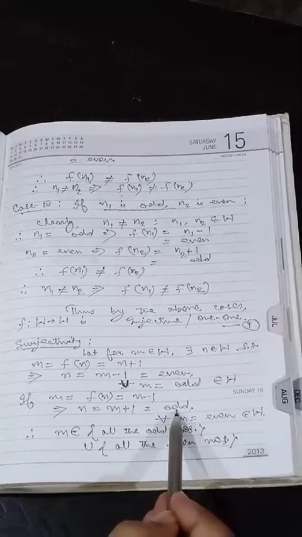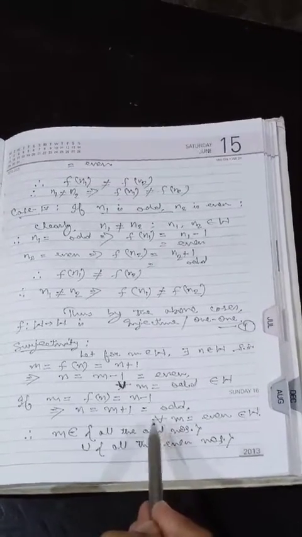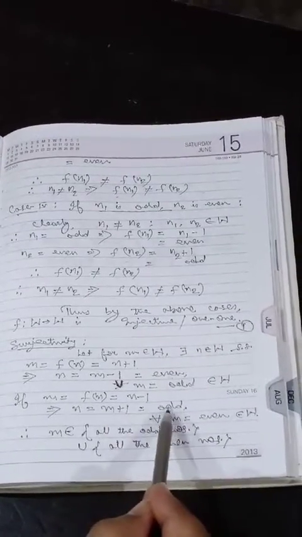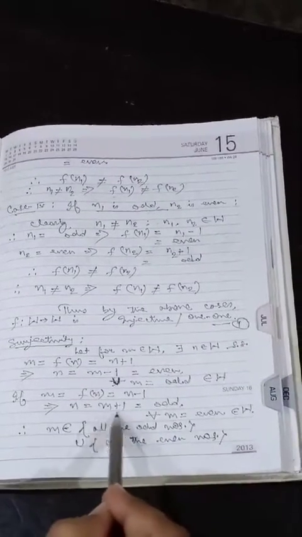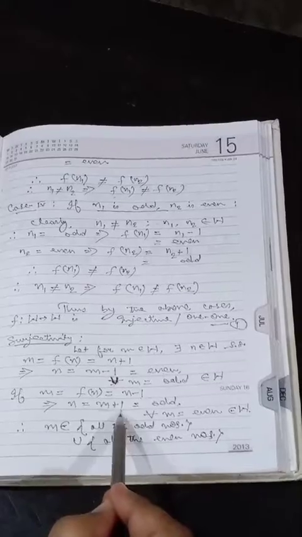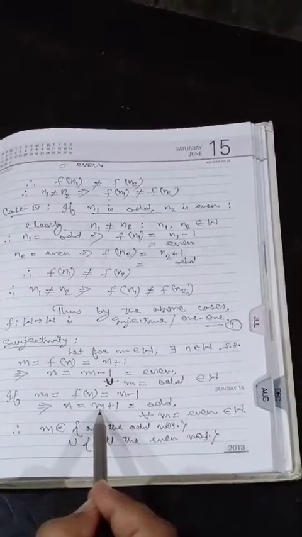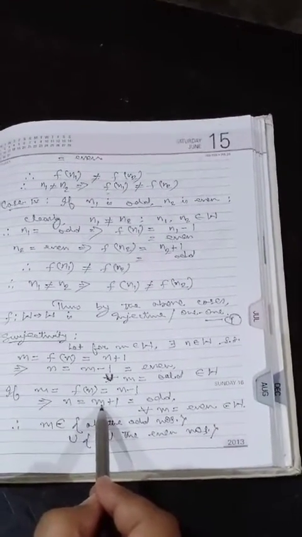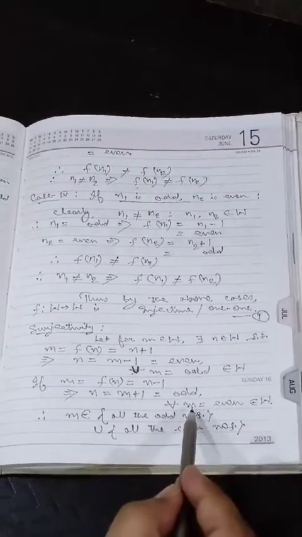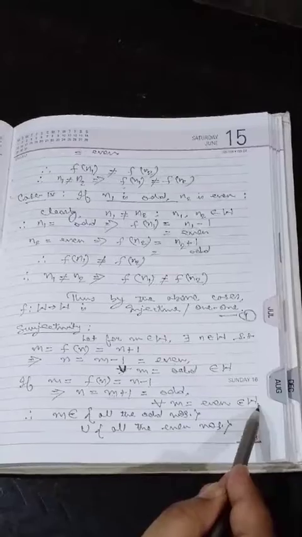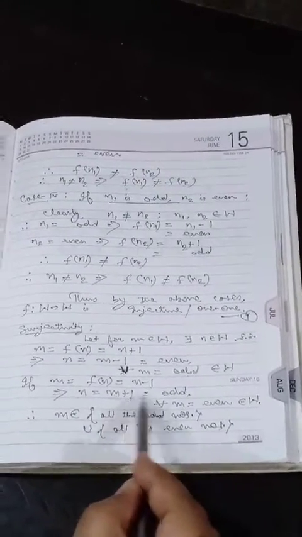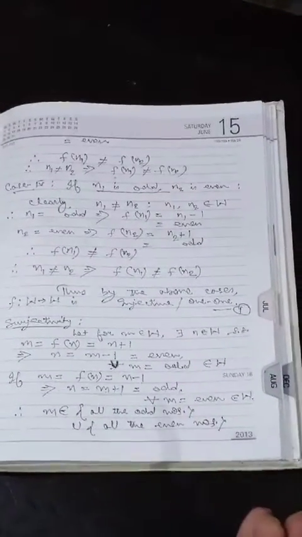Before we had taken n as an even number, now we are going to assume that suppose it is an odd number. Then if this will be an odd number, obviously m will be an even number. So this expression will be an odd number for all even values of m. Means to say that if for all even numbers m belonging to capital W, our n is equal to m plus 1 must be an odd number. And this thing is quite obvious.